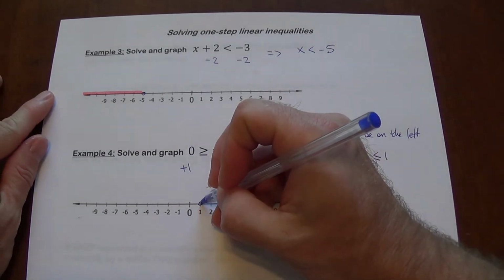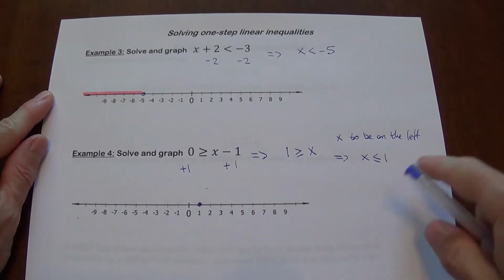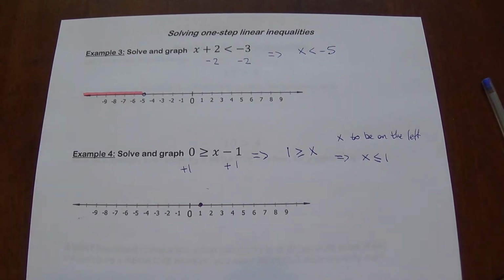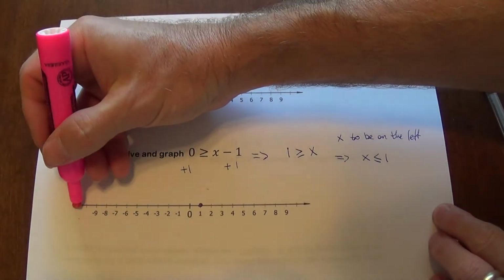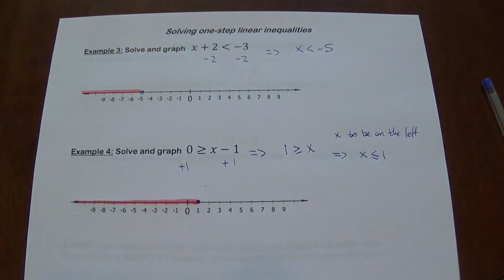Here's 1. You're going to shade it. This one's going to be closed. And then all the numbers that are less than or equal to 1 are going to be on the left of that. And there's that.